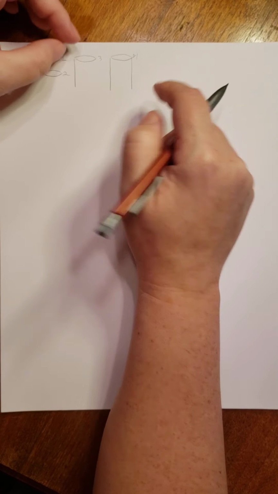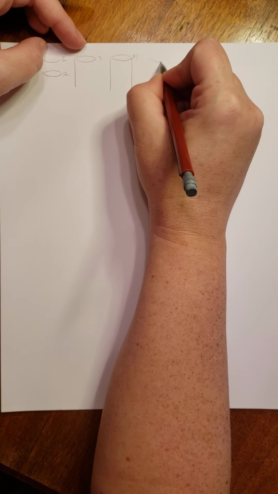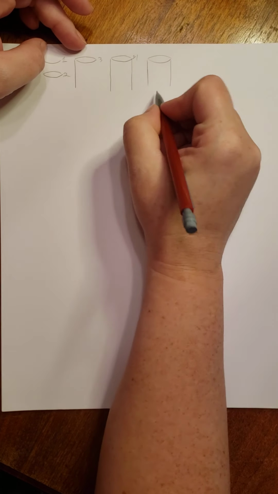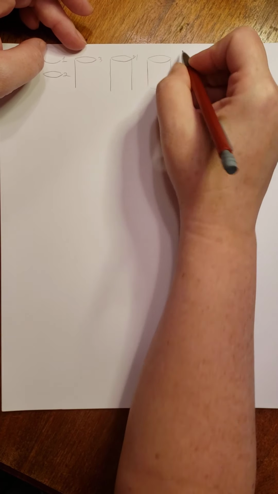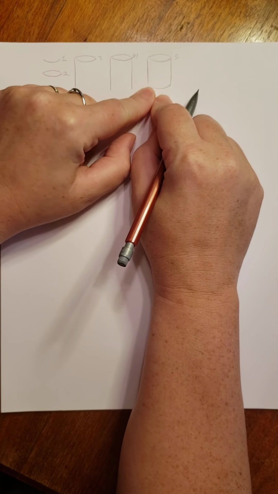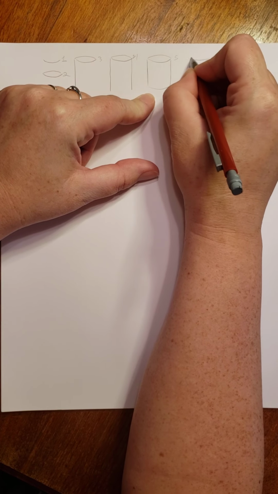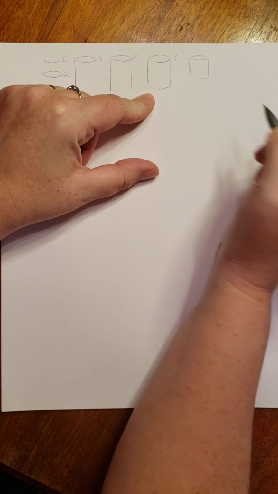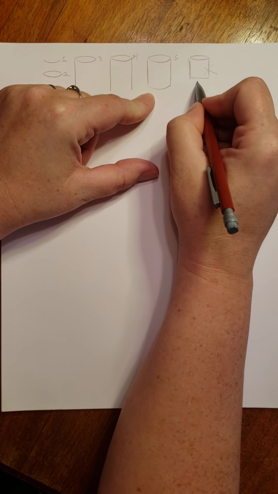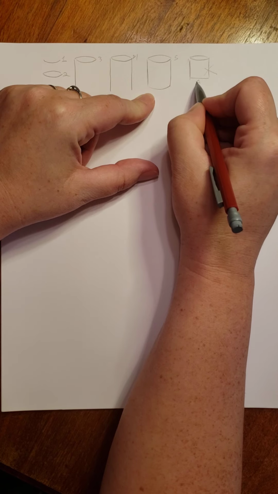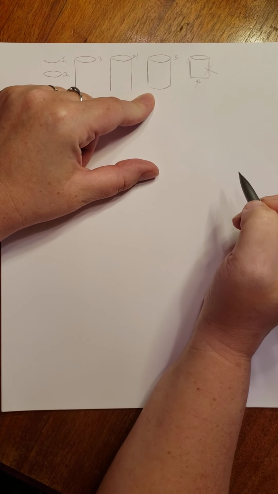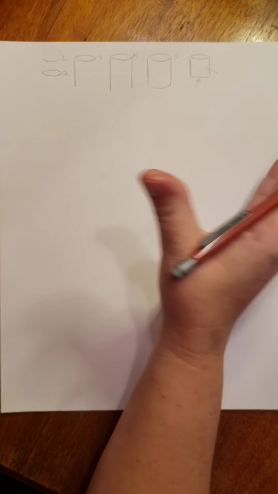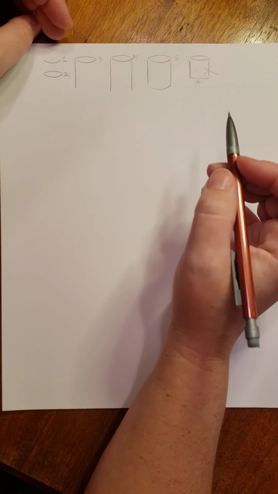This next step, sometimes we see mistakes. If this is curved here, then that means this should be curved here. If you go horizontal here, it is going to look like an upside down Capri Sun, and we don't really want that. So keep an eye on this, okay? Make sure that you are curving that line.